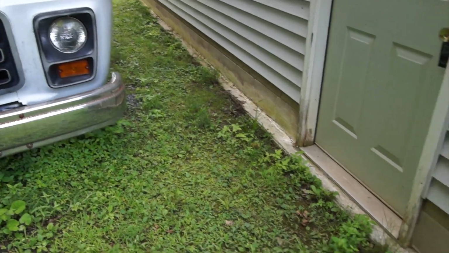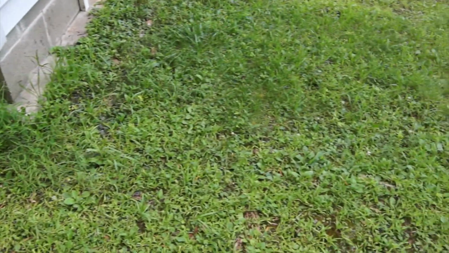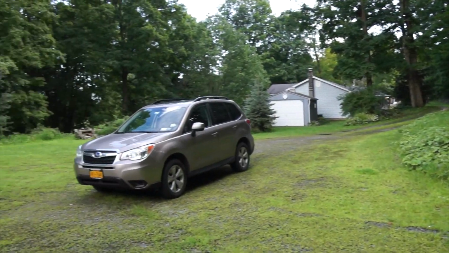This will be a nice gravel path here now. Alright? I think we got a good plan. And there's the rest of the property.